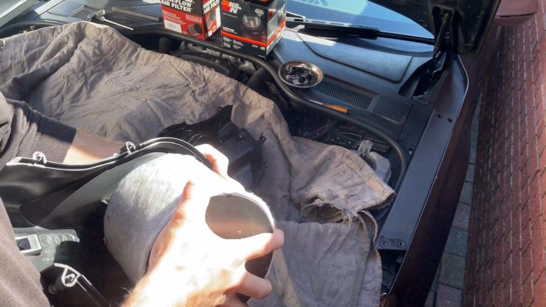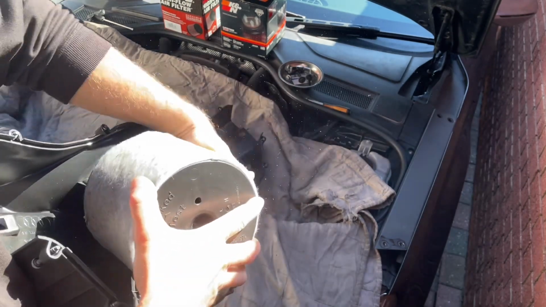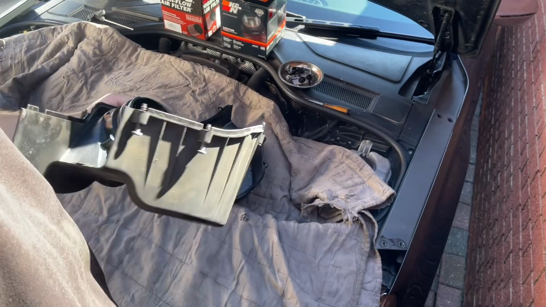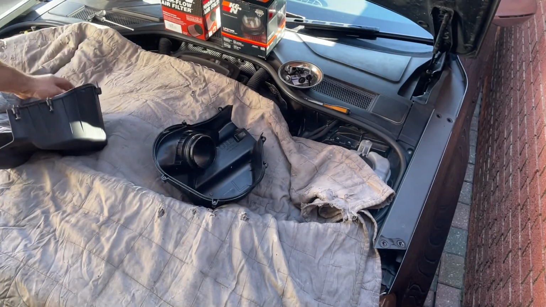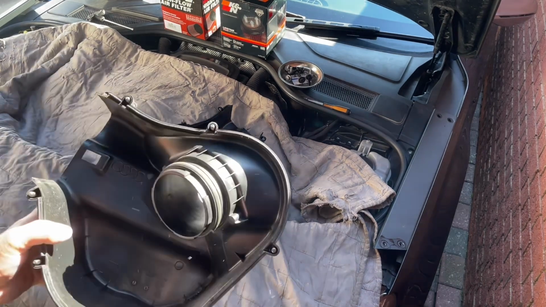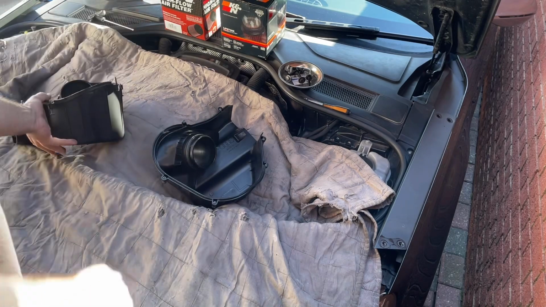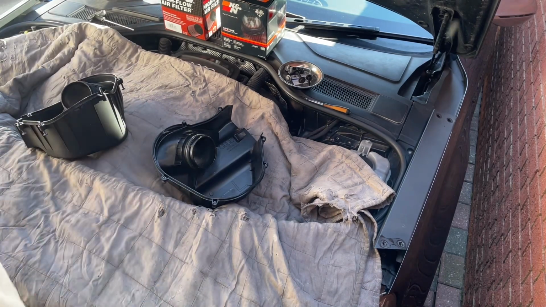Well, look, this one doesn't really want to go. Okay, both of them. What we're gonna do right now, I'm gonna use some compressed air to remove all this stuff which is here, and then we're gonna install our performance K&N filters.